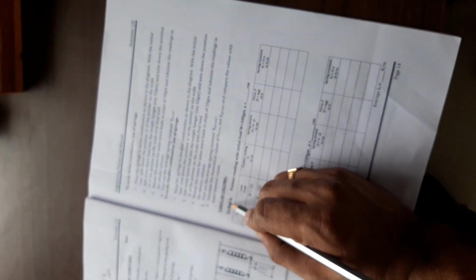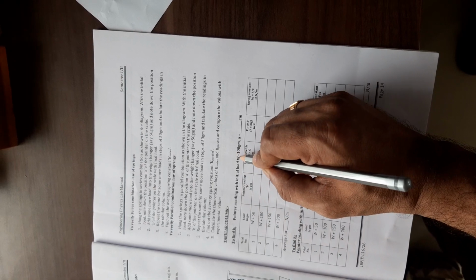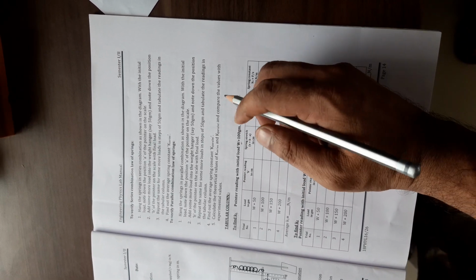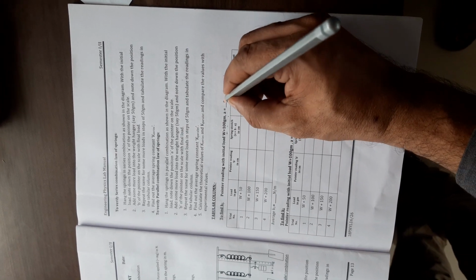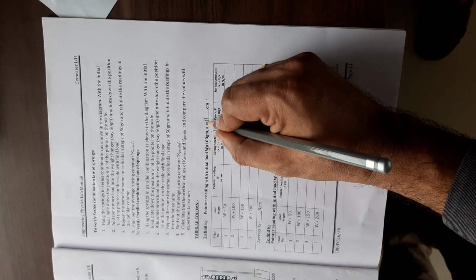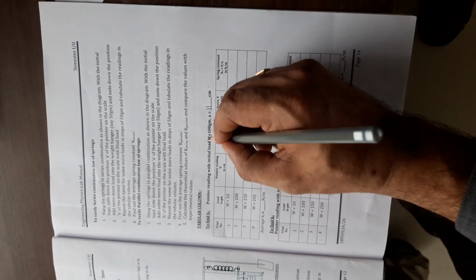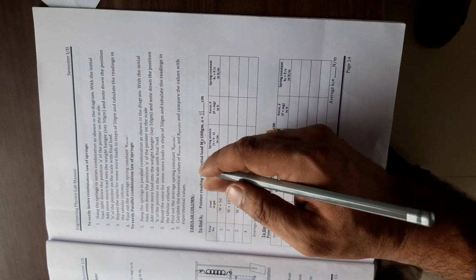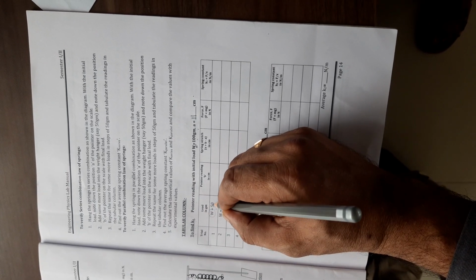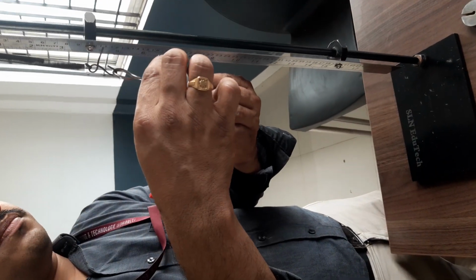Now you have to enter it in the tabular column. Here is the tabular column to find K1, because I am finding the spring constant K1. The pointer reading with initial load W, the initial load or dead load, is 100 gram, and the initial length is 11 centimeter. Now again I am applying W plus 50 grams. W is the initial load that we leave aside, we only have to concentrate on the 50 grams.